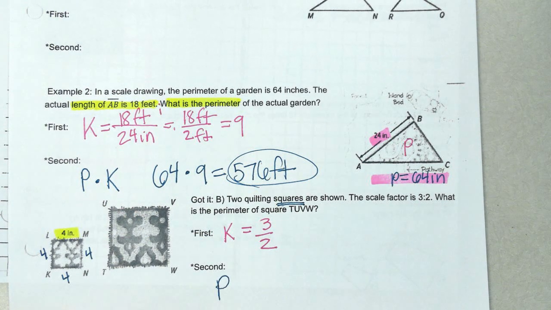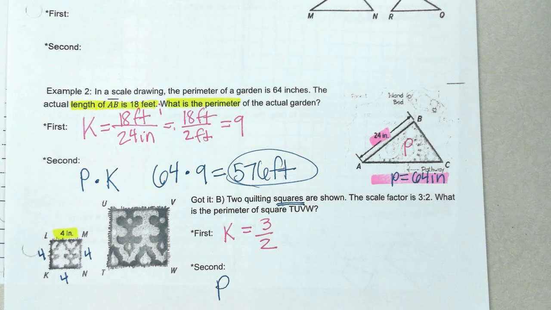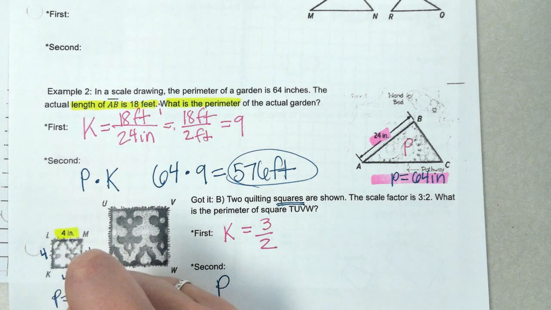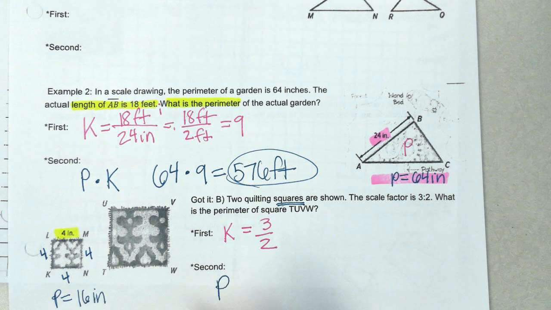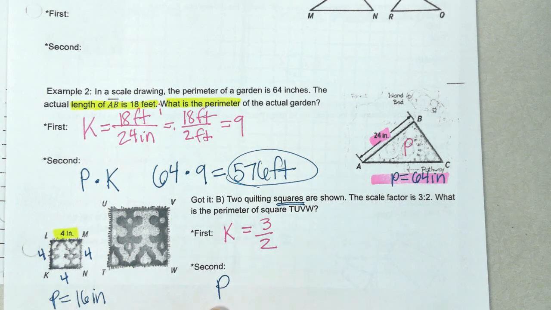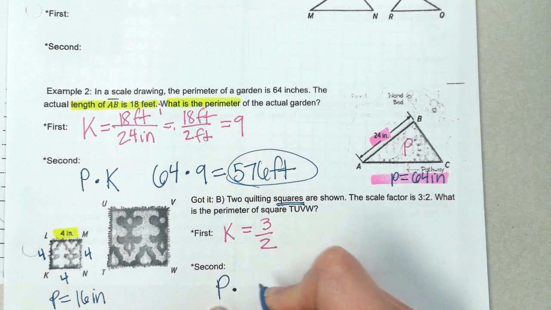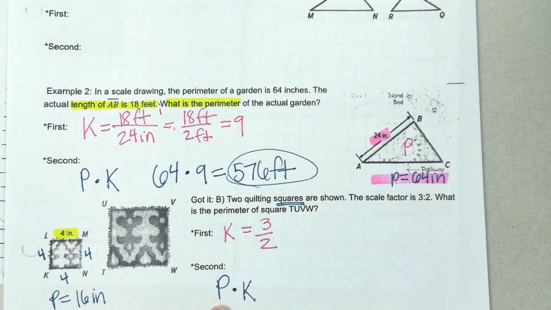And, Lamaya, if you remember from this morning, how do I find perimeter? Which would end up being what for this one? 16. Label? Inches. Very good. 16 inches. Nice job. So we're doing our perimeter times, and Emma, do we do times scale factor or scale factor squared? Just scale factor. Very good, because it's just perimeter.